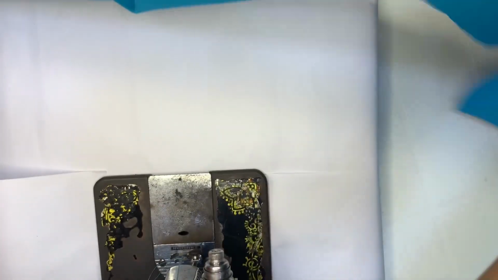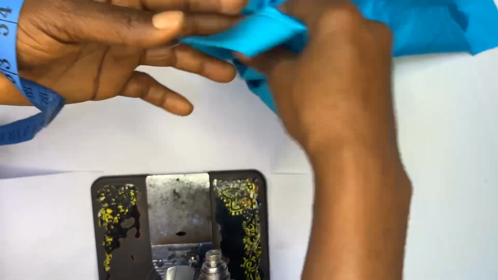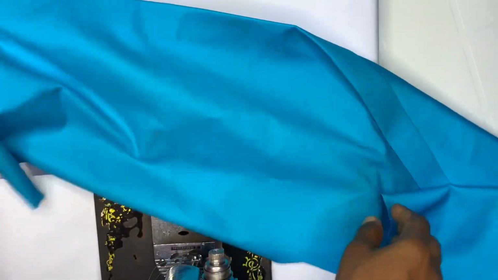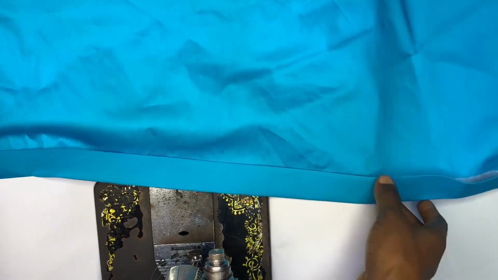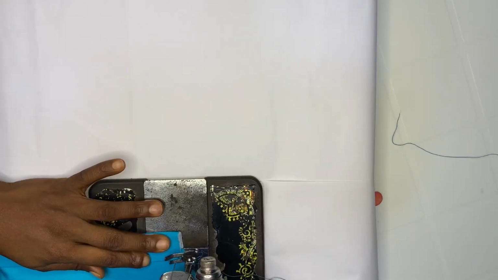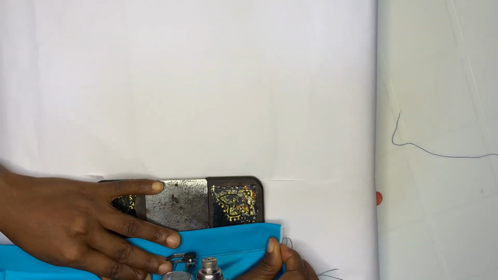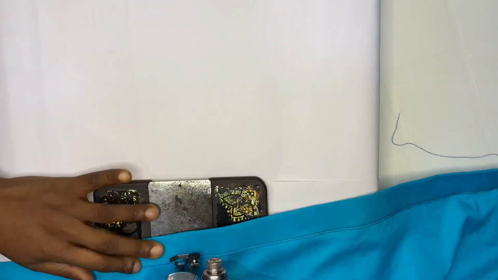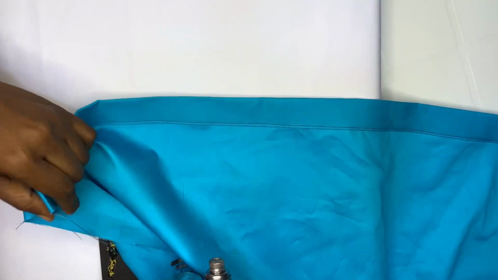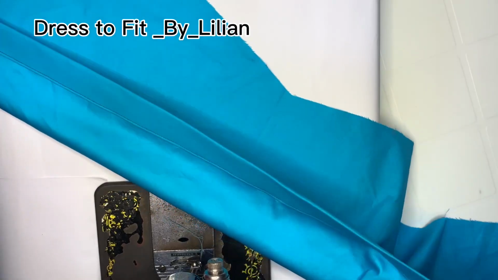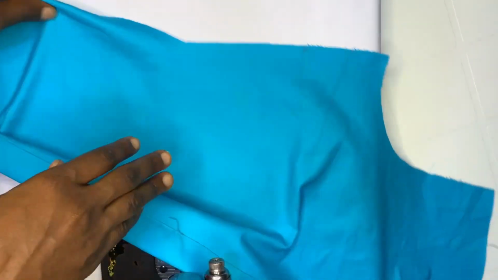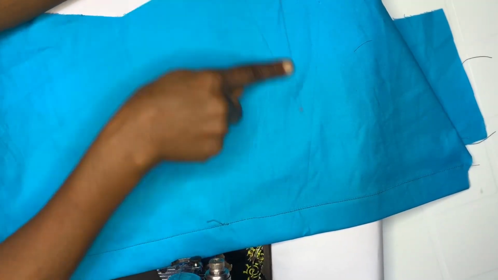Okay guys, so this is it. So we are going to do the same thing with the second piece. Okay, so also go ahead and then top stitch. Okay guys, so this is it.